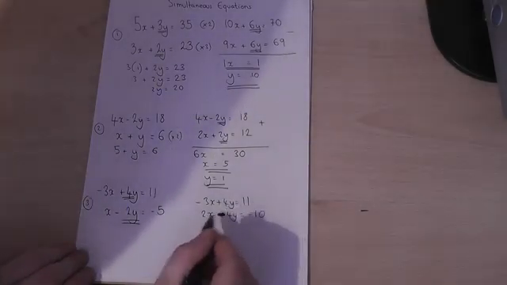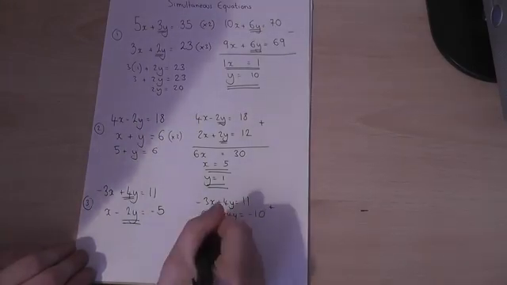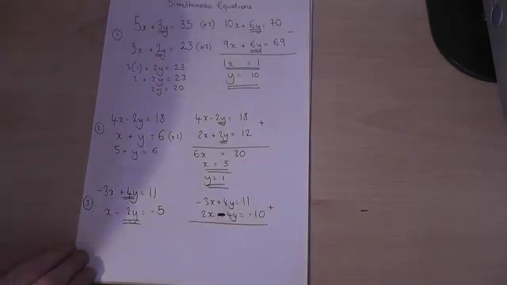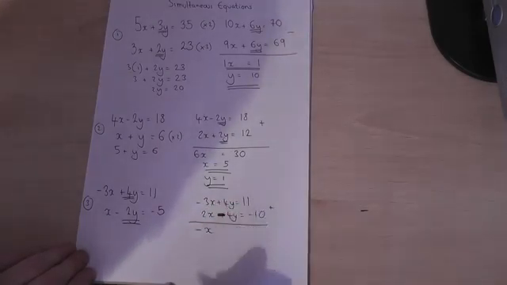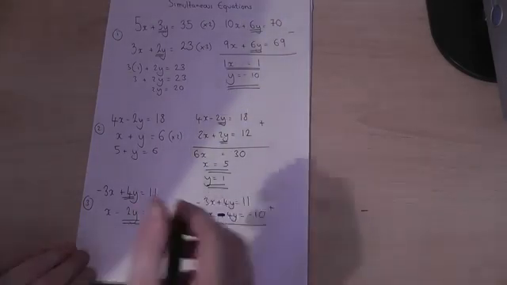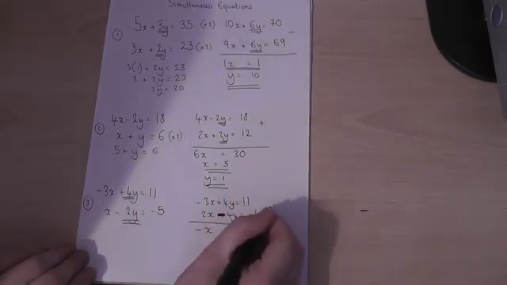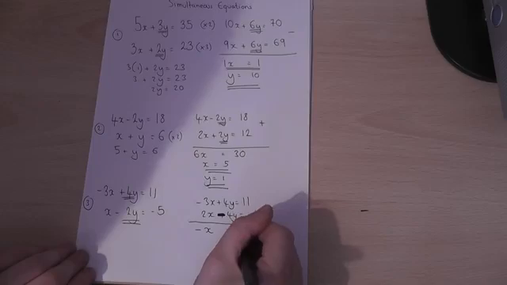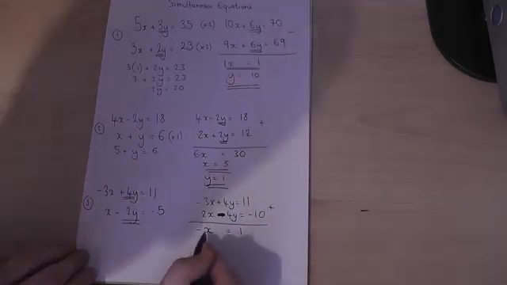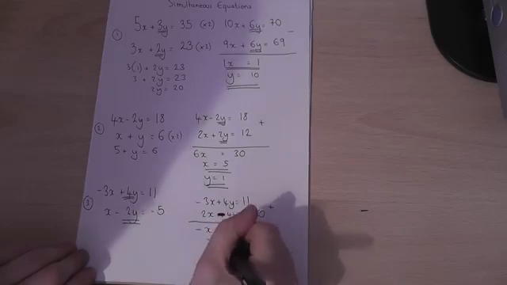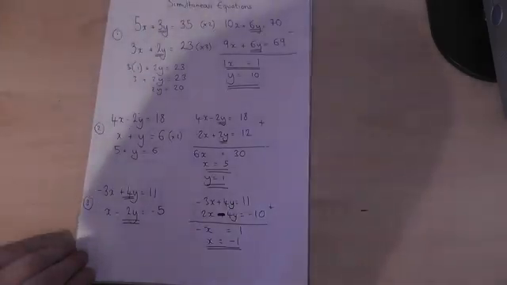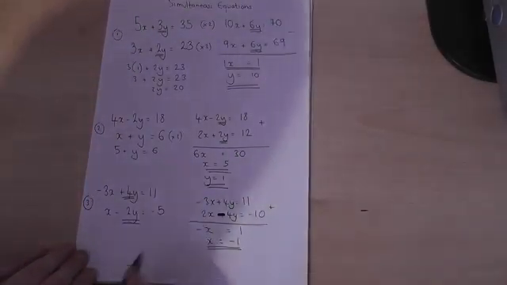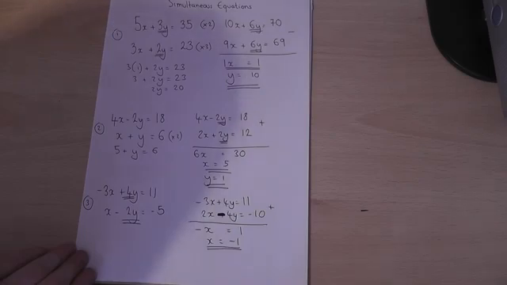Now, when the signs are different, we have to add together the equations to make them balance off. Now, I must be very careful here. Minus 3x plus 2x is minus 1x. 4y and a minus 4y cancels, and 11 take away 10 is 1. So minus x is 1, therefore x must equal minus 1. So that is one of the solutions to these pairs of simultaneous equations.